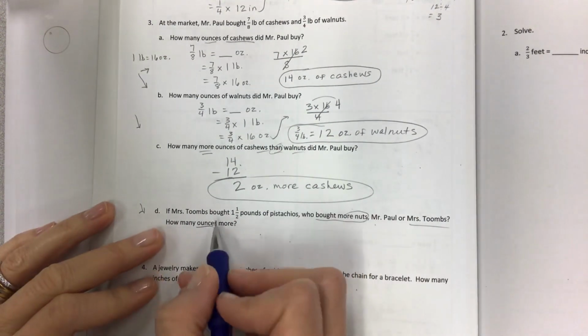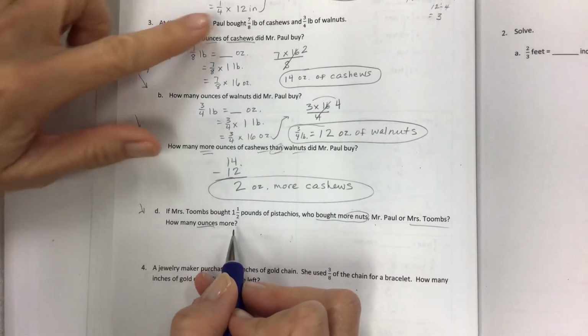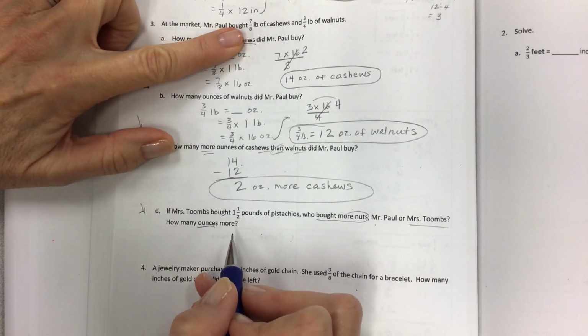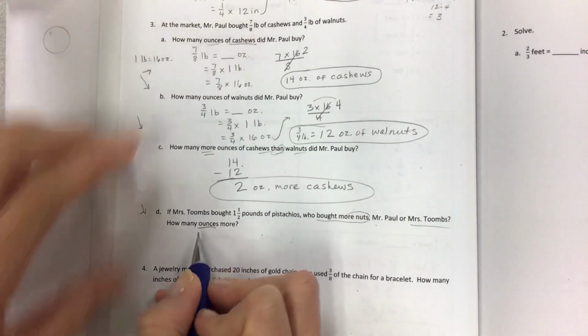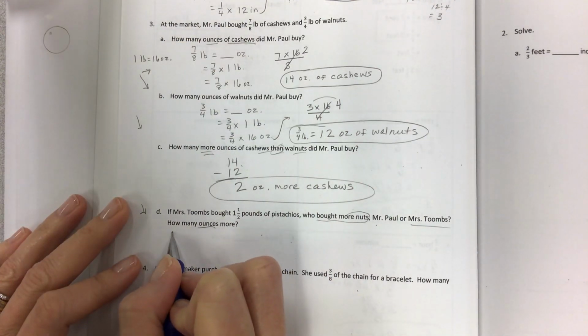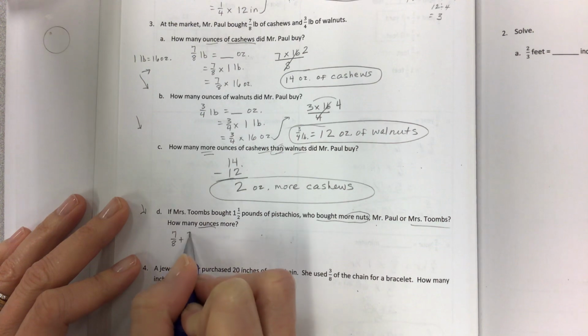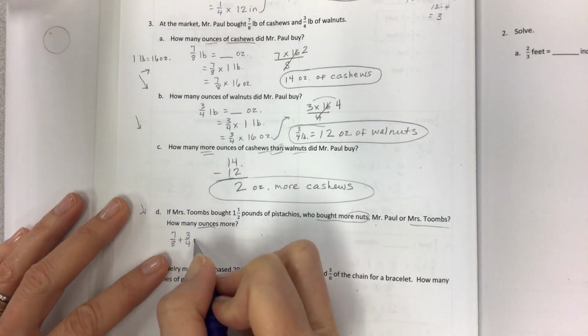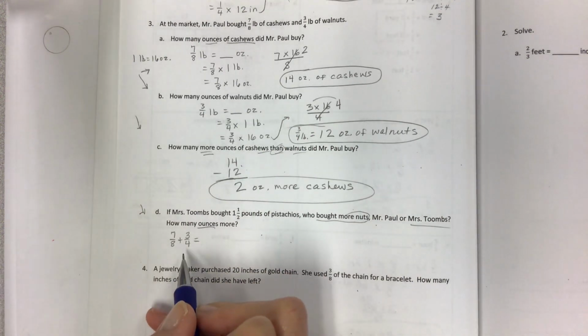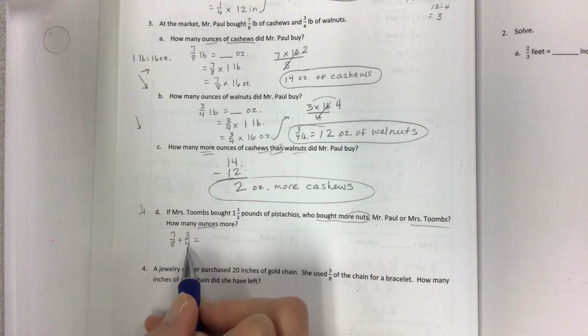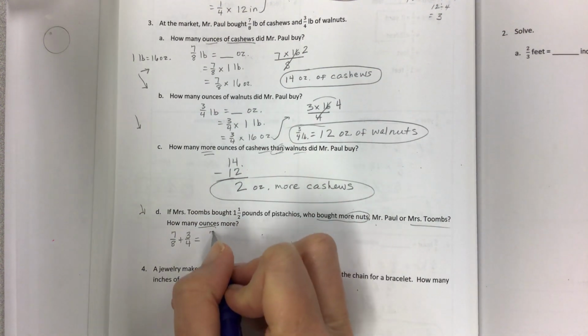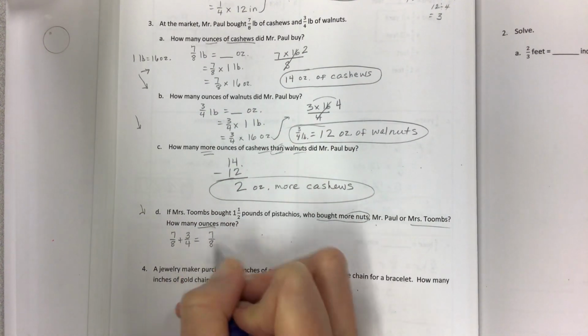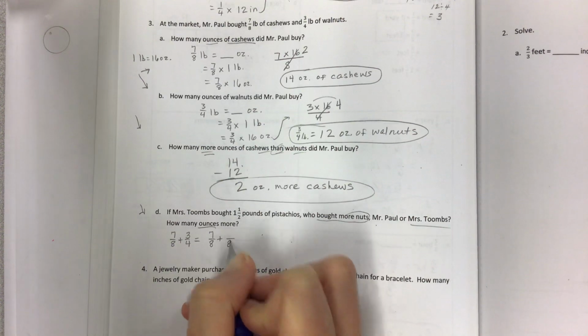So back to, we have the total amount. So we've got our 7/8 and 3/4. Let's look at those pounds first. 7/8 and 3/4 pound for each. And remember with adding fractions, you can't combine groups when they don't have the same denominator, so just change this one here to eighths.